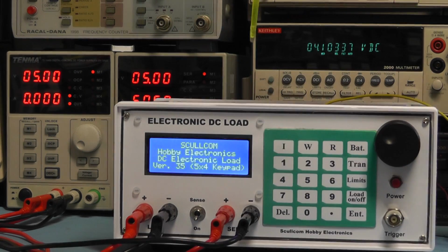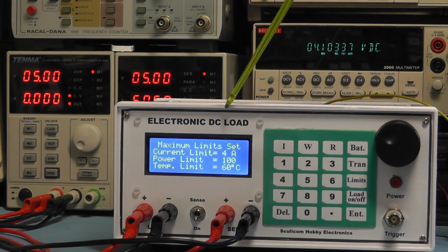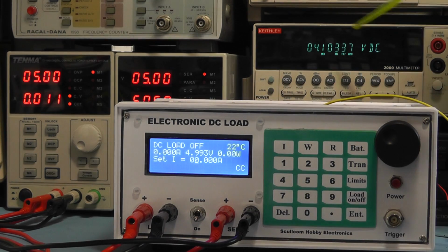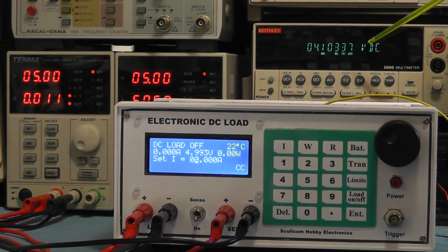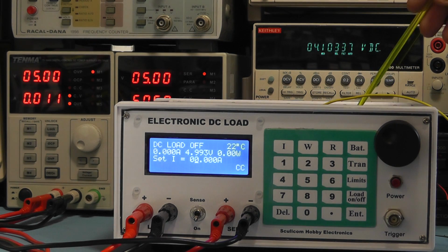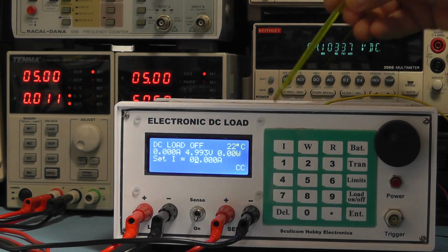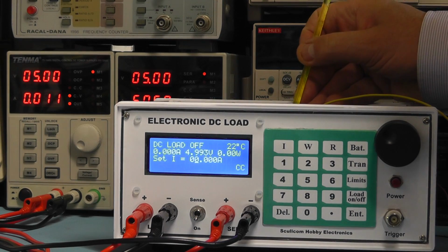It goes through the intro screens and then should default to the constant current mode, which it has done. And the first thing we're going to do is set the reference voltage. That's the 4.096 volt reference source on the board, and I've got the meter there, you can see at the back, that's connected to J7, the test pin for that reference voltage, and to ground, which is on J4, and that's the ground pin next to the DC input pin on the PCB. So I'm going to adjust then RV5 until we get a reading of 4.096 volts on the meter there. So let me do that.